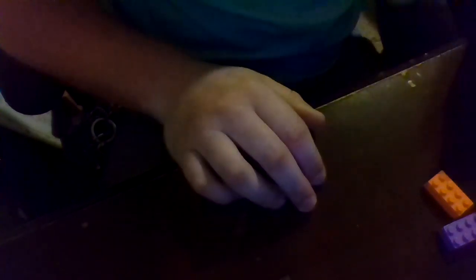Okay, so we have 1, 2, 3, 4, 5, 6, 7, 8. 8 Legos. And we need these to be divided into 2 groups.